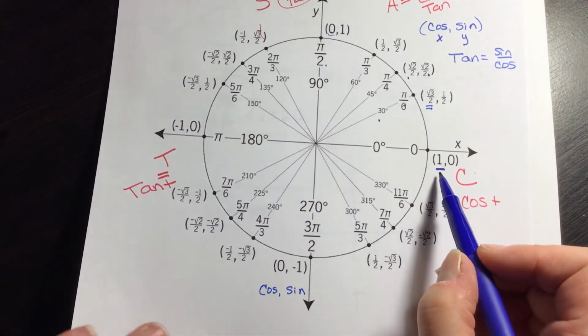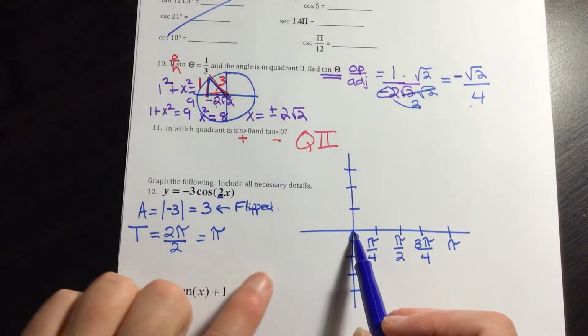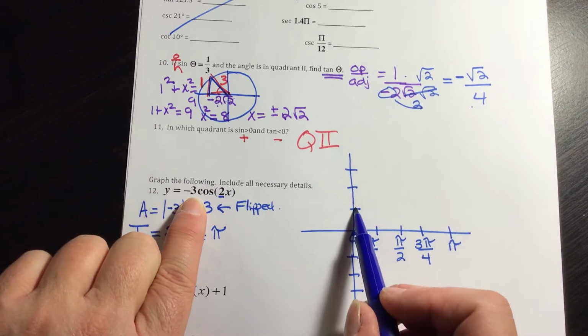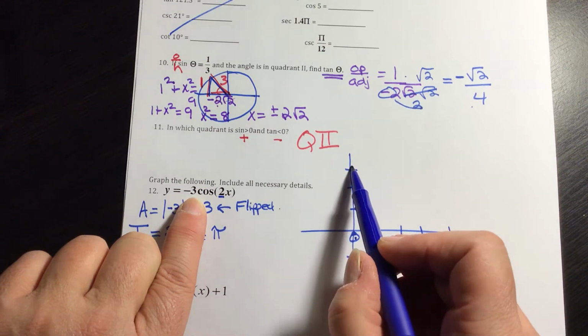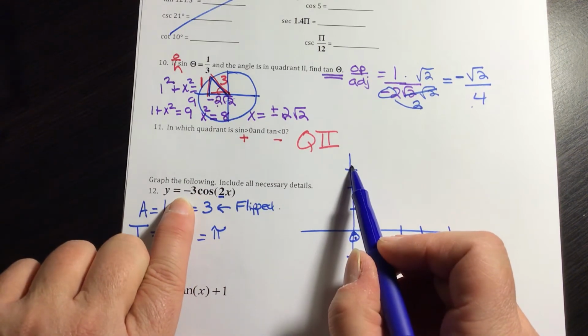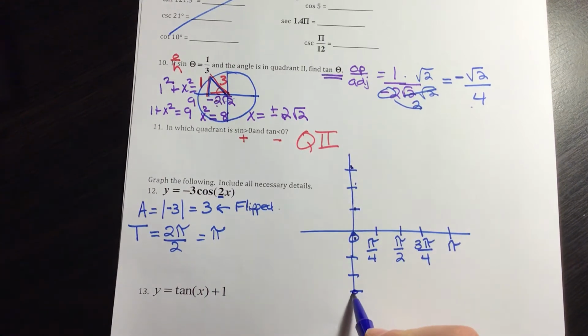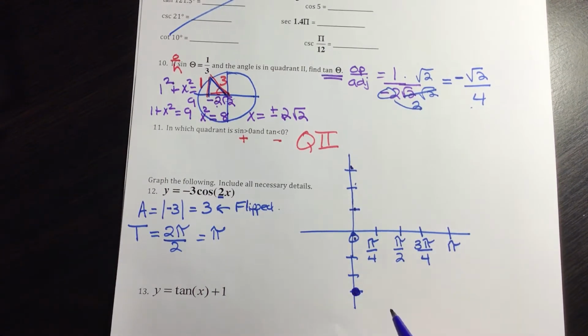All right, so if I didn't have this 3 here, it would just go up 1, but now I have to multiply it by 3, so it's going to go up 3, but actually it's going down 3 because I'm flipping. So I'm going to go down 3.